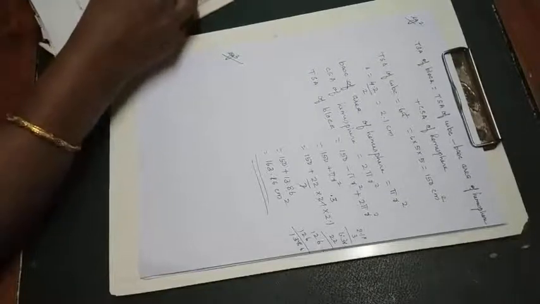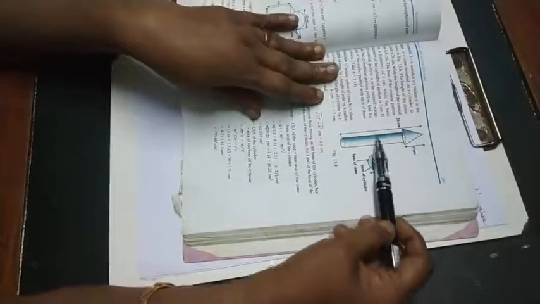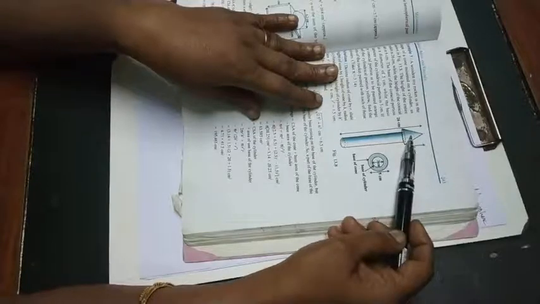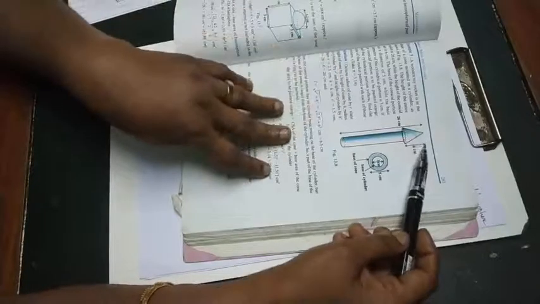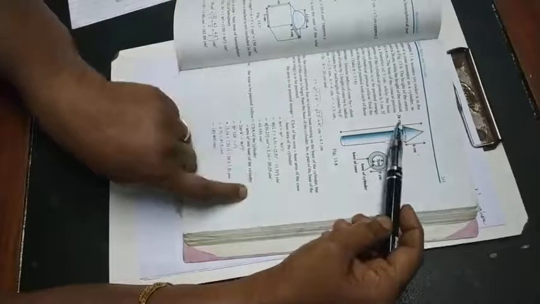Now, how to do this one? See, here one cylinder is there. A cone is mounted on that cylinder. So height of the cone is given 6 centimeter. And total height of that toy is equal to 26.